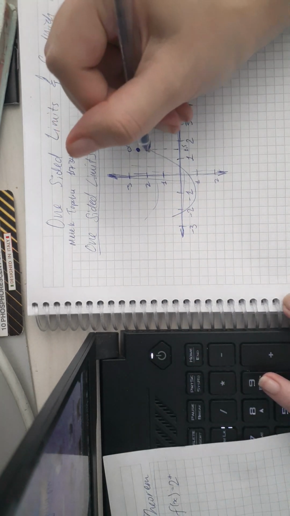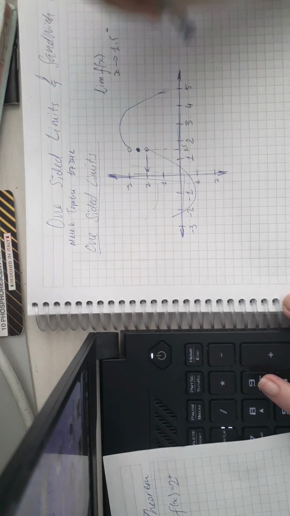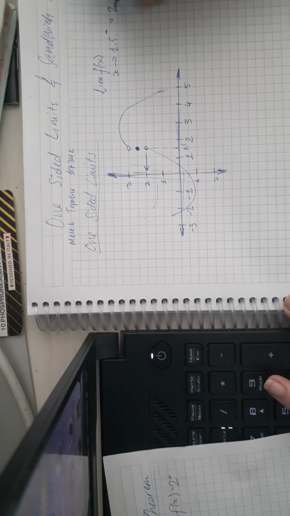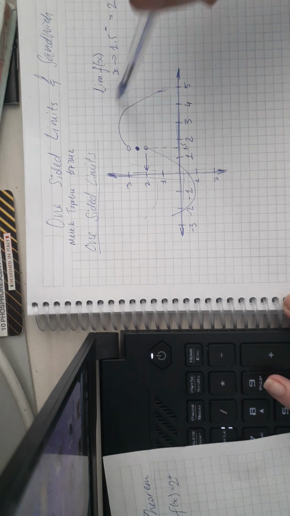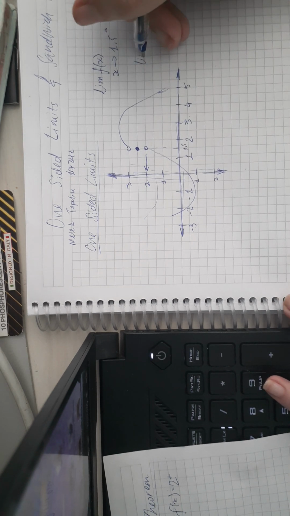We can see that it is all pointing towards 2, y equals 2. So then we can just equate it to 2. This will be the limit of f of x.